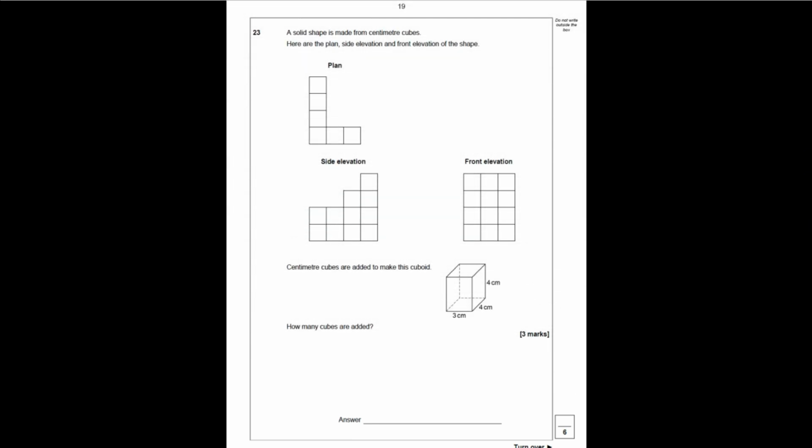Question 23. A solid shape is made from centimeter cubes. Here are the plan, side elevation and front elevation. So this is a plan, it looks like a wall from above, and this is the side elevation, and then this is the front elevation. And then centimeter cubes are added to make this cuboid. This is the cuboid, 3 centimeters, 4 centimeters, and 4 centimeters. How many cubes are added?